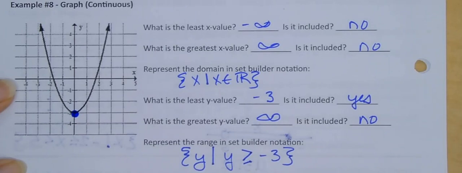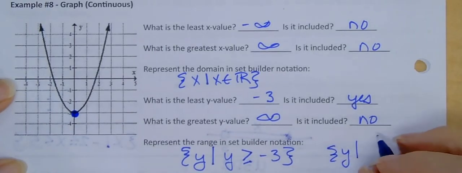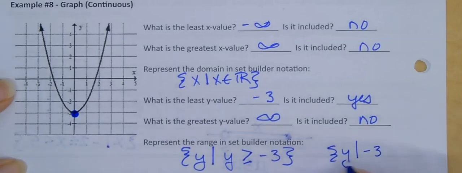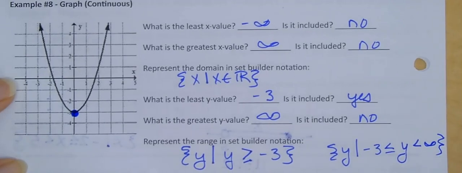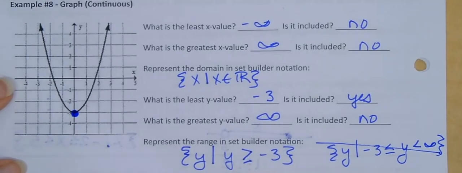I could talk about infinity. I could really say y such that I go from negative 3, I'm going to switch around because I've got negative 3 on the left, is less than or equal to y, which is less than infinity. But we don't normally write that extra stuff. We don't normally write it all out like that. I normally just would write it as y is greater than or equal to negative 3, or negative 3 is less than or equal to y.